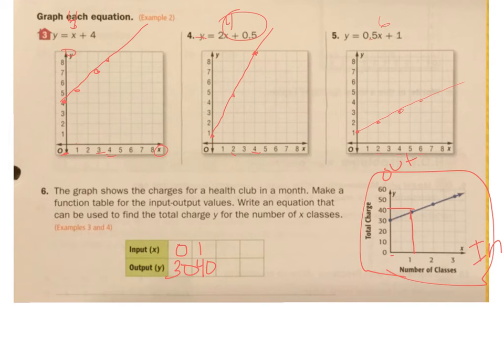nope. This is a really hard graph to read, and so it's going to be really hard. What they actually want for this is 1 goes to 38, and then 2 goes to a little bit more than half, so 2 goes to 46.